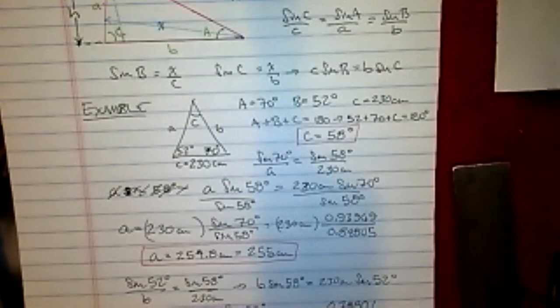Well, I hope that helps you better understand the actual law of sines. My next video is going to be the law of cosines. And I'll probably do the same thing. I'll probably do a derivation and then follow that up with an actual example.